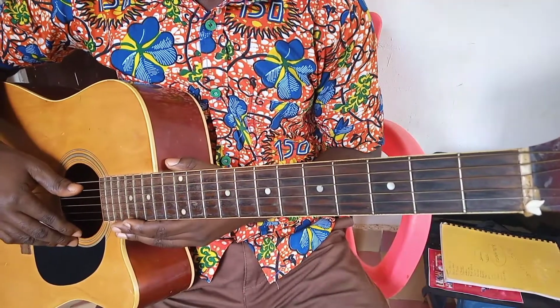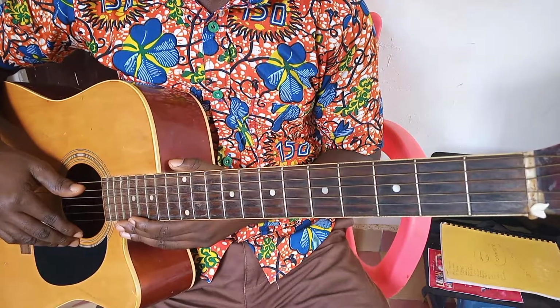Notes on the first and the second strings. Our main objective is that at the end of this video, you are expected to be able to call out the notes on the first and the second strings up to the 12th fret. Let us do a quick reminder.